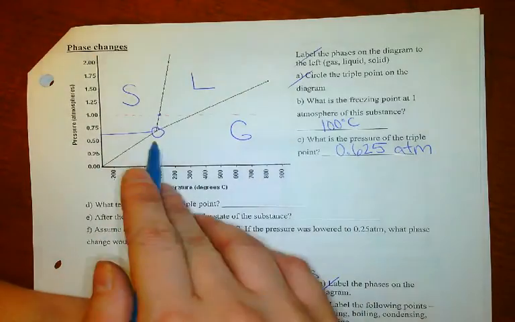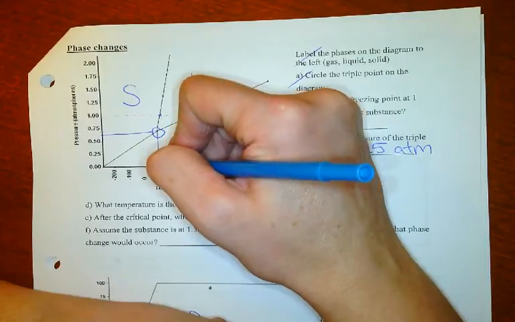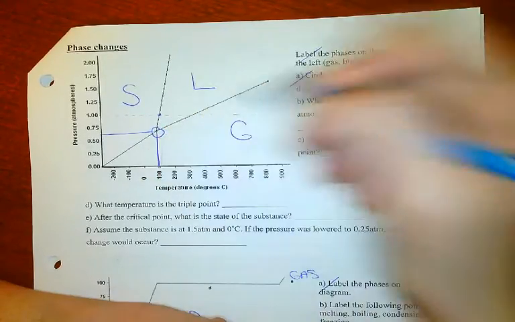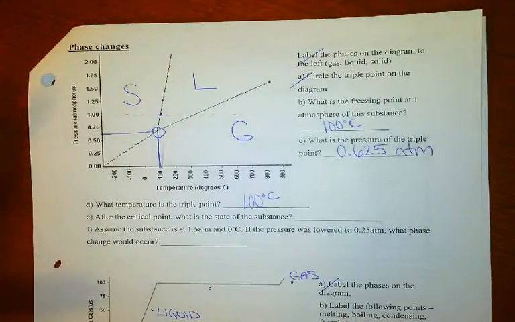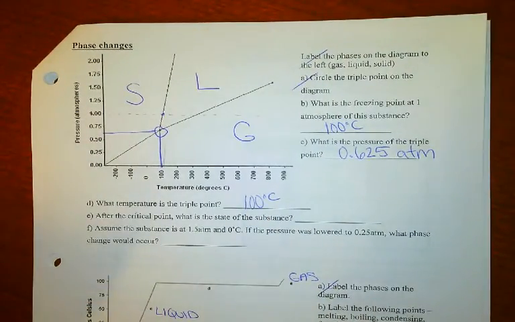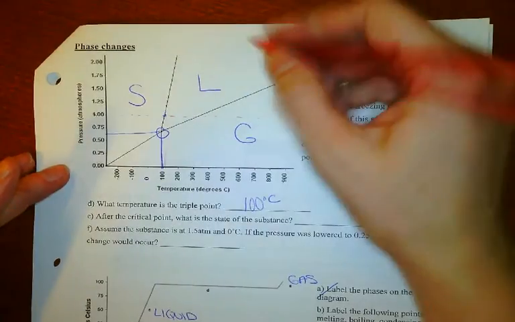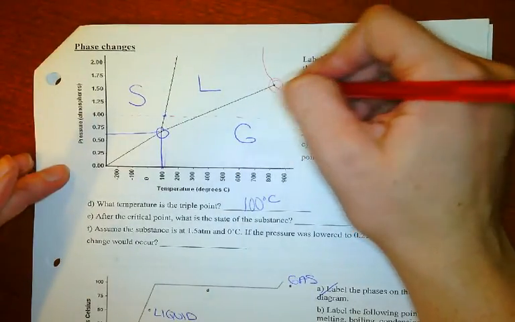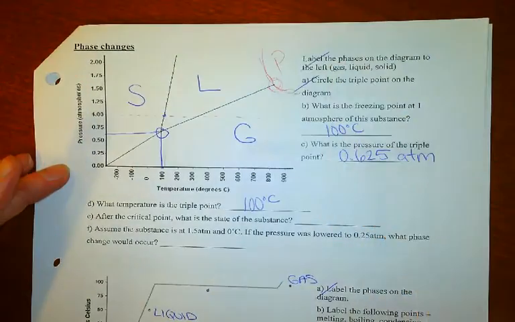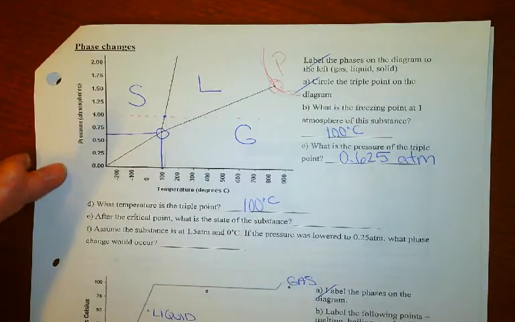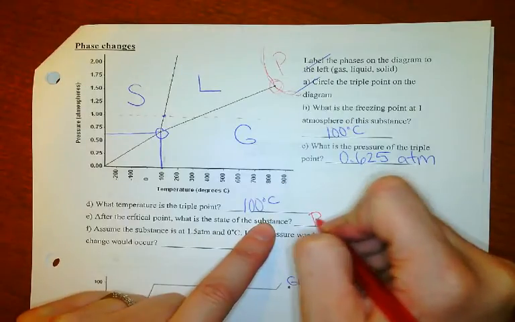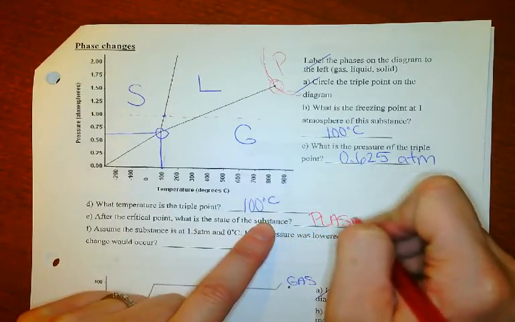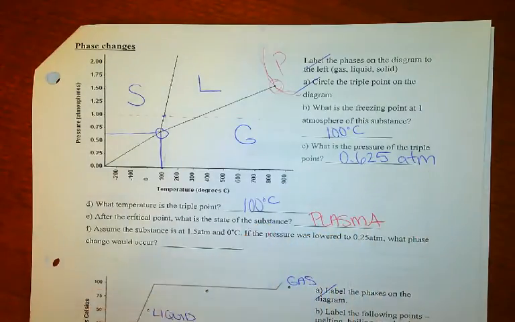D says, what's the temperature at the triple point? And the temperature, it looks like it's maybe just a little bit less than 100, but I'm going to go ahead and just say 100 degrees Celsius. At the critical point, and this isn't one we talked about much in class, but this is the critical point. After this critical point, then everything is plasma. And that's hotter than a gas. We usually don't worry about that too much. But after the critical point, then it's always plasma. And we'll talk more about that in physics than we do in chemistry.